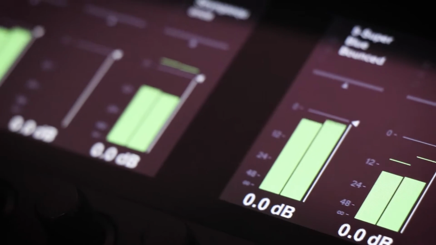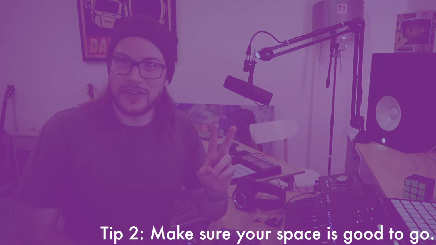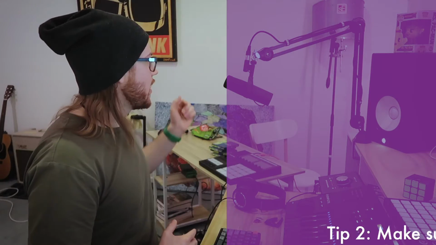And so I find when I'm working with this controller in Ableton, I'm never hitting tab, I'm never switching between session view and arrangement view. I'm always in arrangement view because everything I would possibly want the mixer to do is getting done in this controller right here.